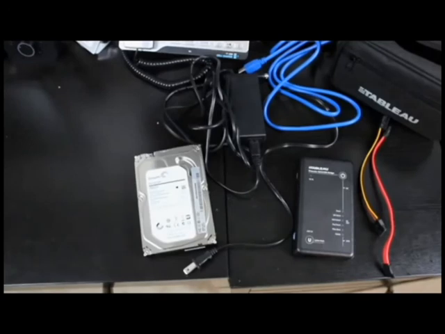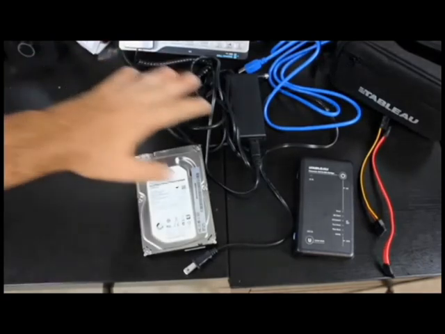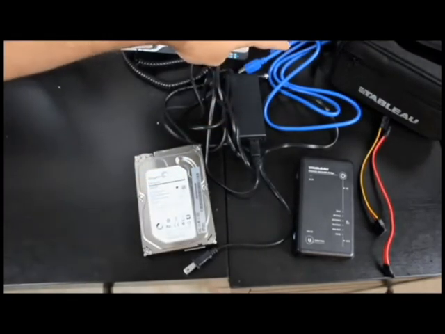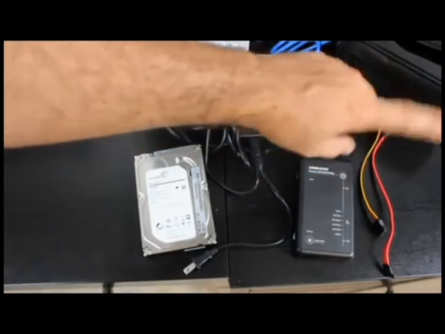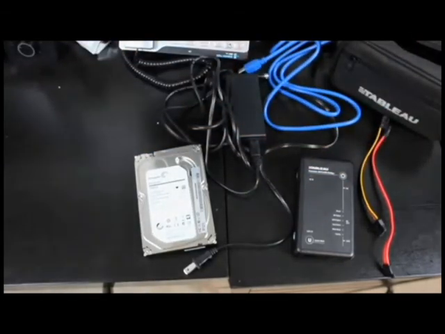Today I'm going to be showing you how to use a Tableau forensic SATA and IDE bridge to connect a SATA hard drive to a computer, so you can use something like FTK Imager Lite to make a forensic E01 image of that hard drive. So the first thing you're going to want to do is take everything out of your bag. You've got your power cable, your USB 3.0 cable, your SATA power, and your SATA data connector for your hard drive.